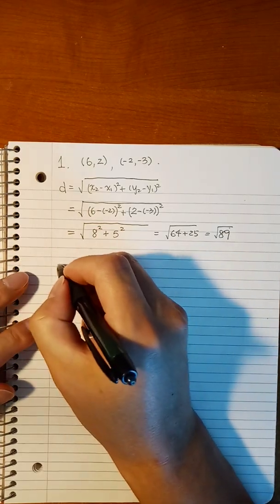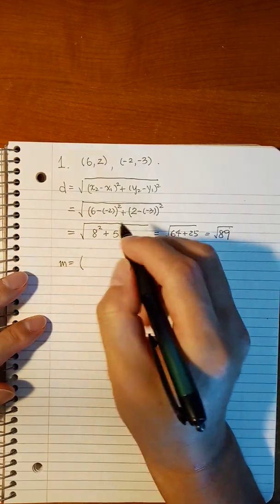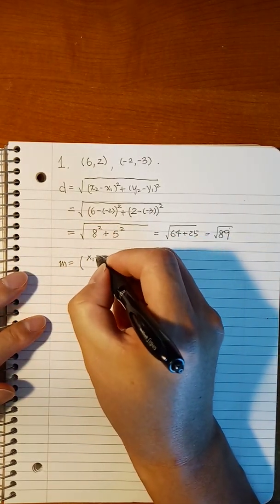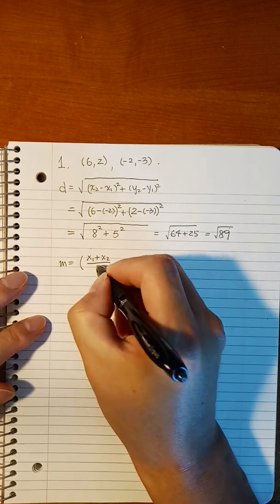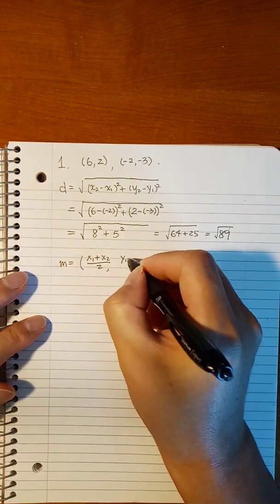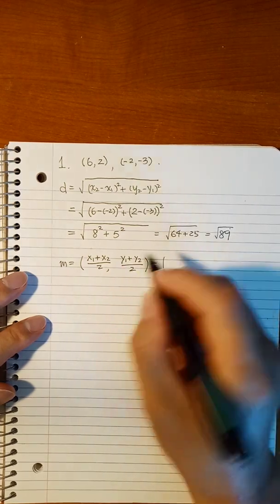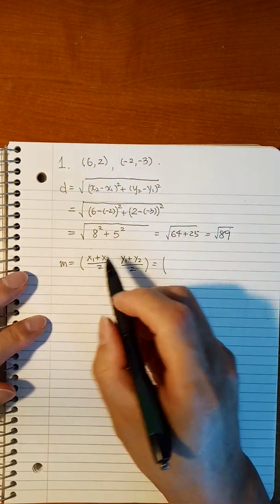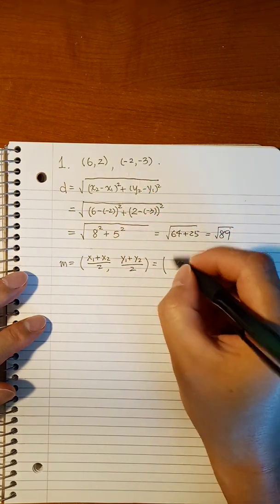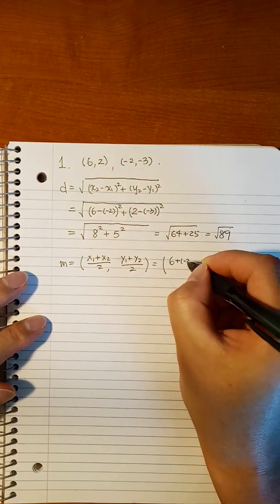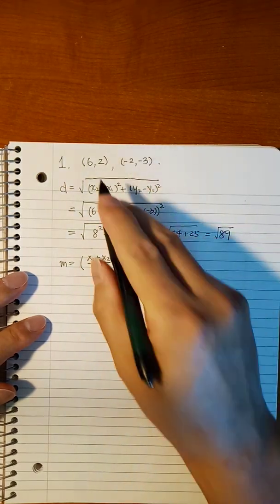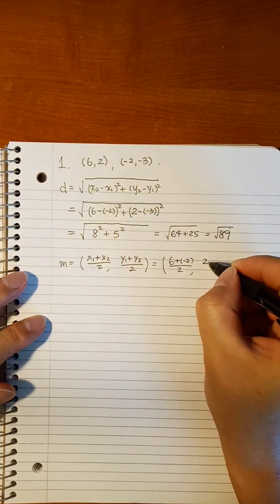And the midpoint has coordinates (x1 plus x2) divided by 2, (y1 plus y2) divided by 2. So here in the formula it's always addition. So it's 6 plus -2 over 2, 2 plus -3 over 2.